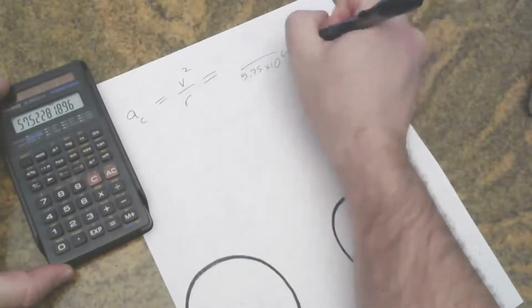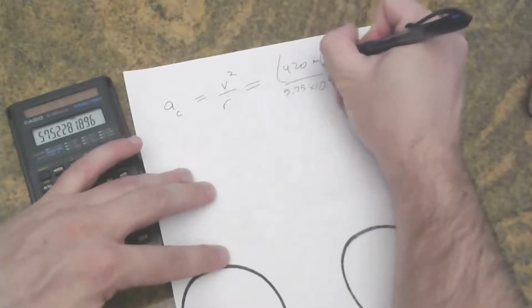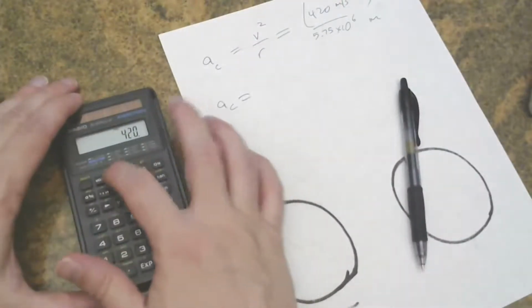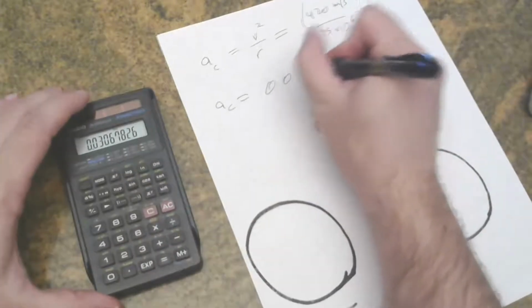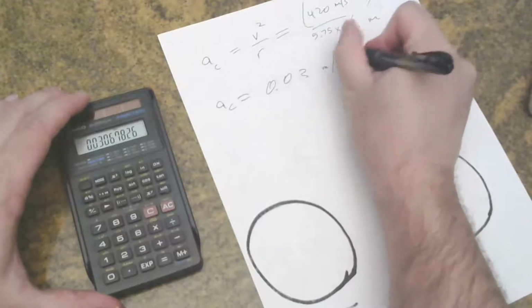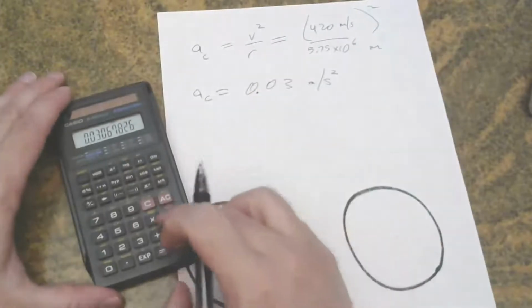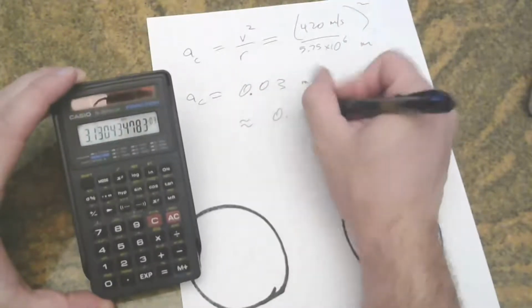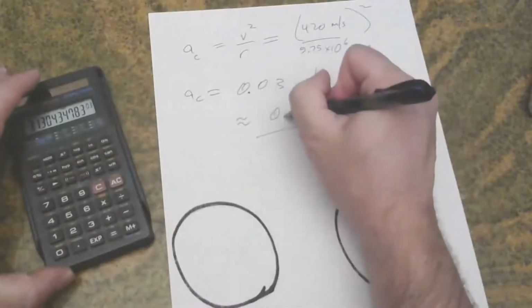And then my speed, I just calculated that in meters. That was the 420, right? 420 meters per second. Square all of that. And let's see what this is in SI units. 420 squared divided by 5.75 million. 0.03 meters per second per second. That is way less than 9.8. In fact, if I divide that by 9.8, I get 3 thousandths of a g. That's why you don't feel it.